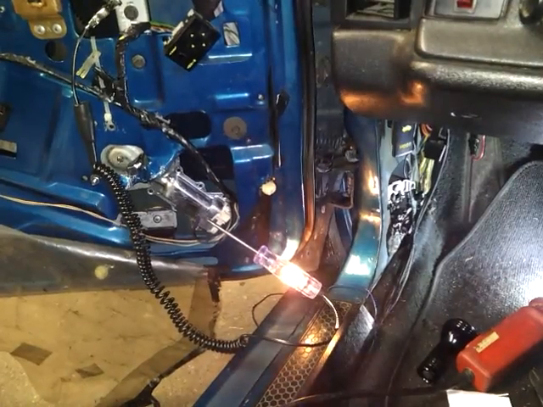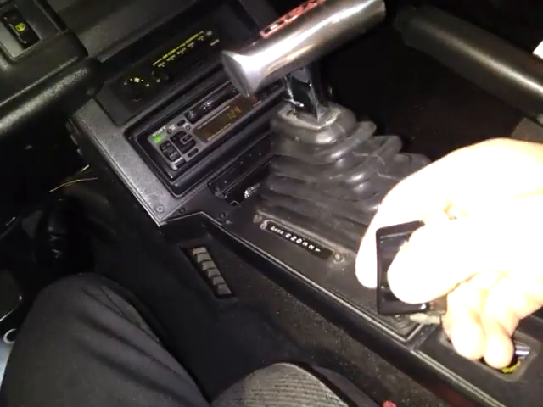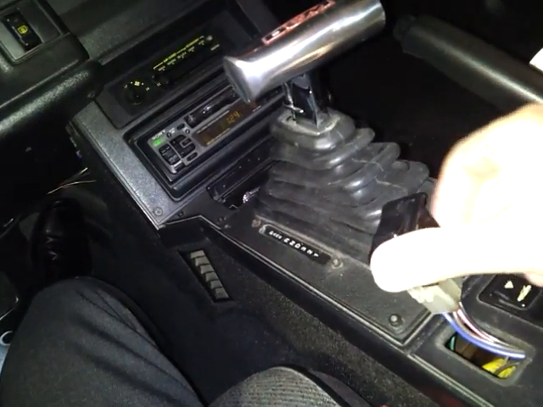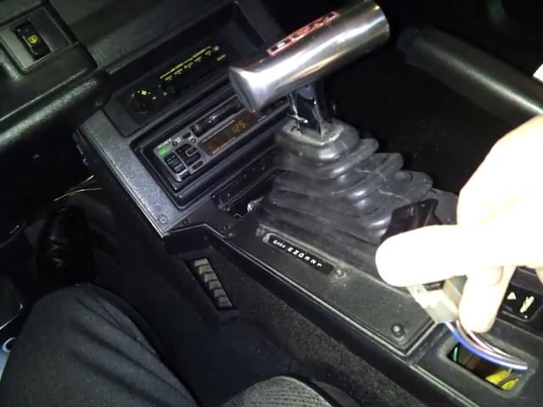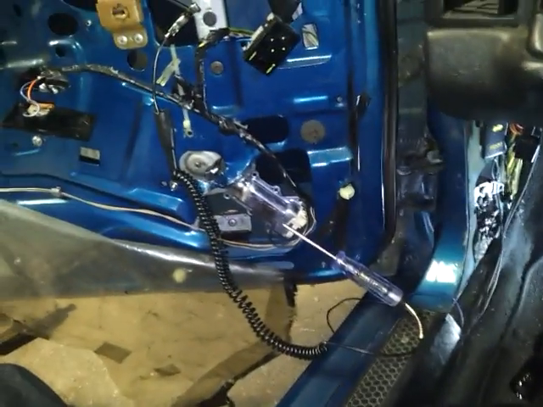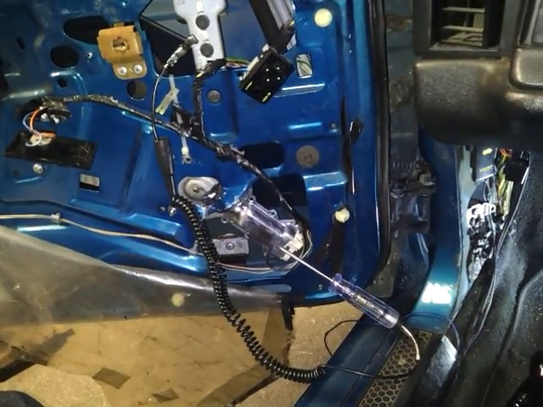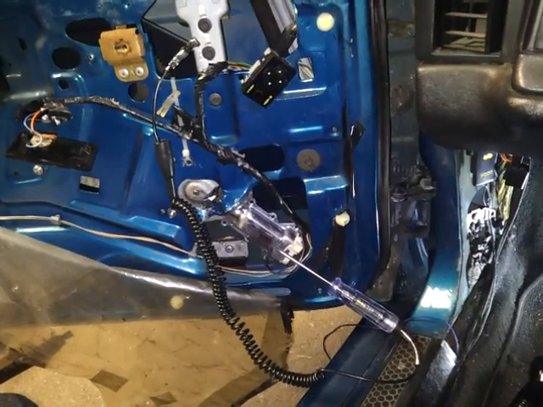Power on your, that's basically this brown wire here. If you connect the test light here, it'll be doing the same thing. And that concludes my video on how to check your power windows.